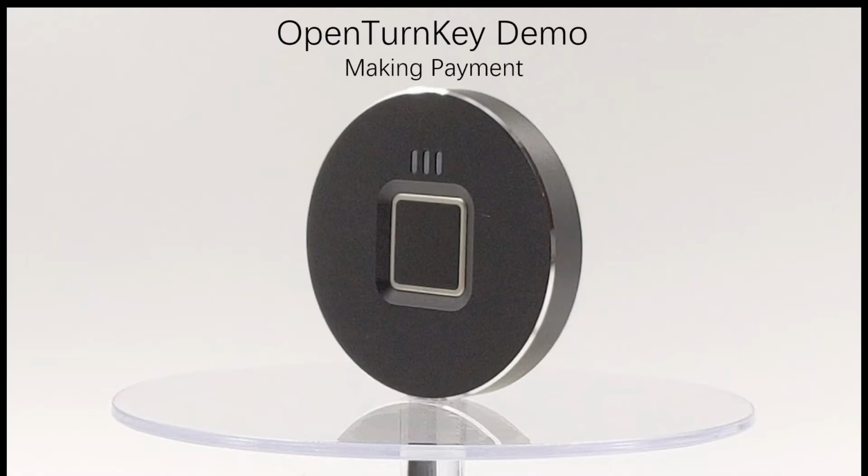This is a demo video of OpenTurnKey. In this video, we will show you how to make a payment with OpenTurnKey.